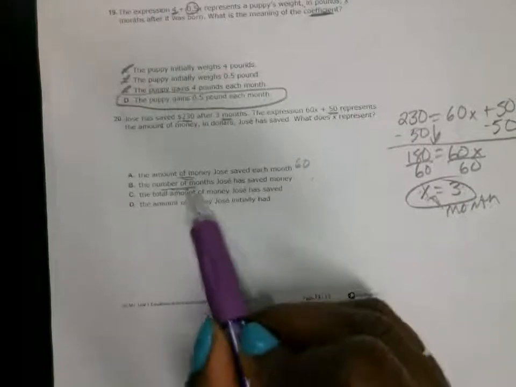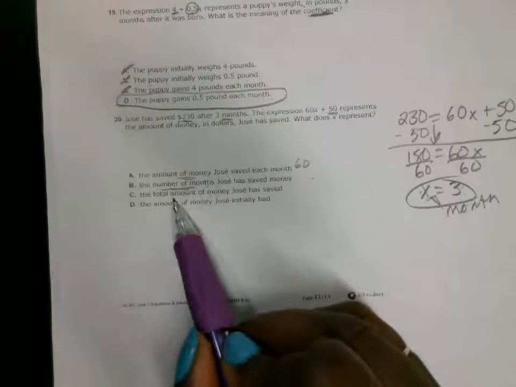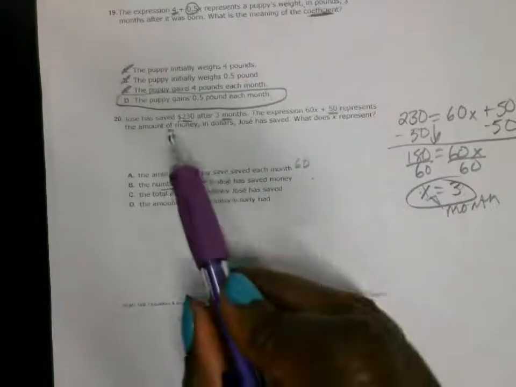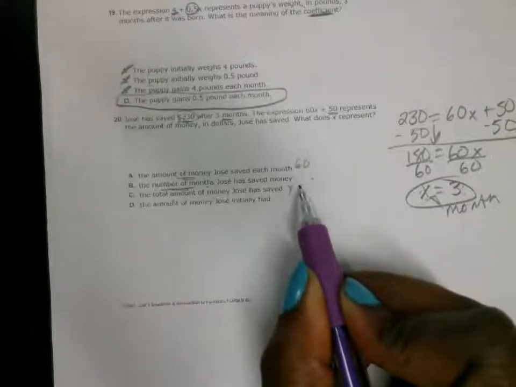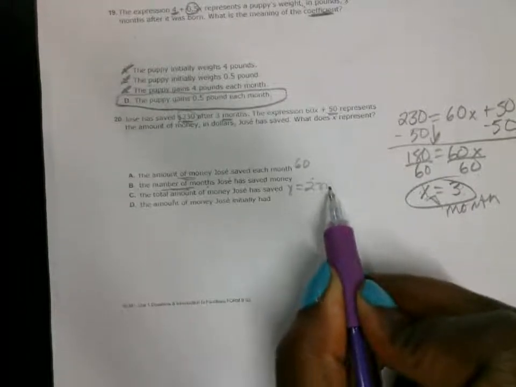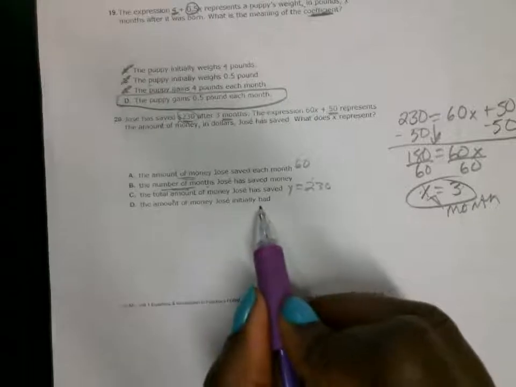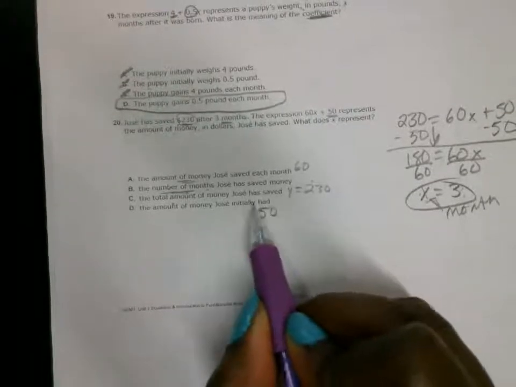Okay, that's what x represents, the number of months. x is not the total. y is the total. The total is 230. Okay, y is the total, which is equal to 230. The amount of money initially had was the $50. That was the initial amount, the $50. Okay. All right, that's it.